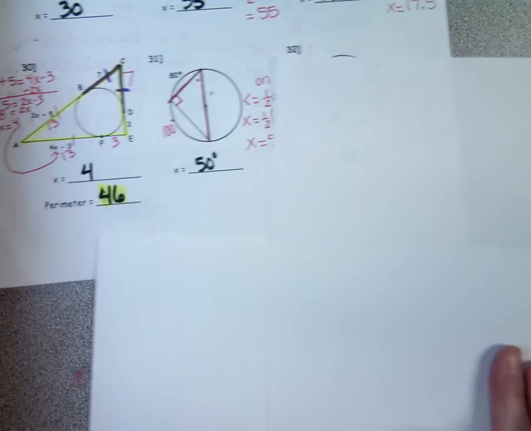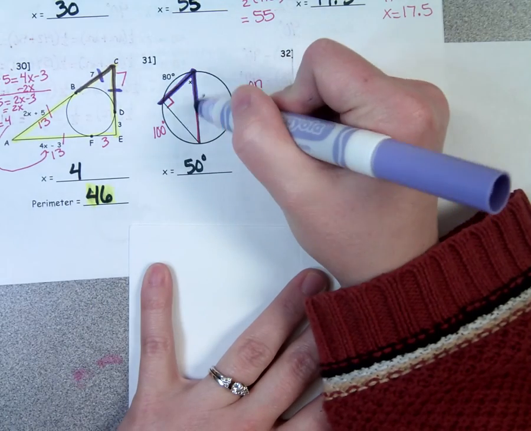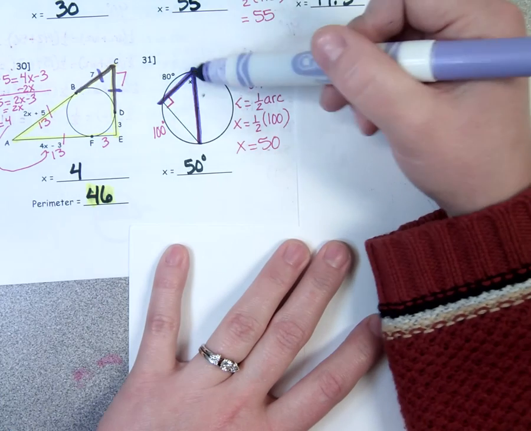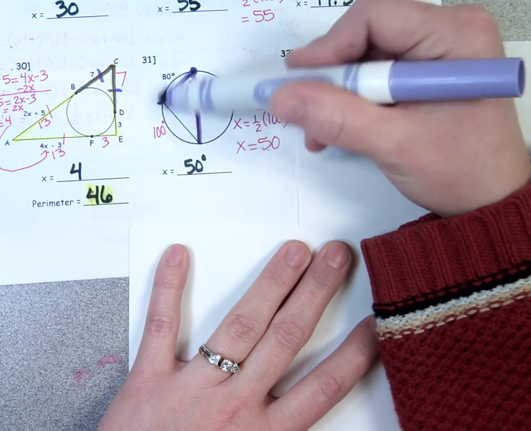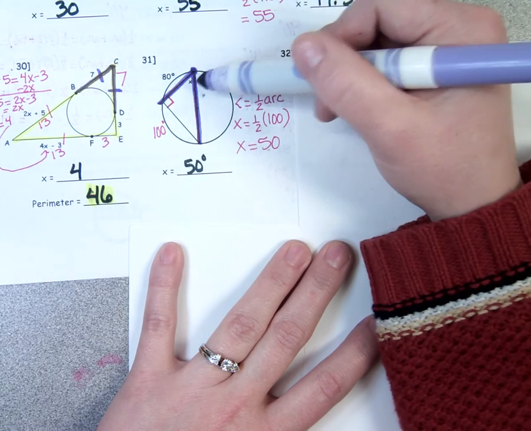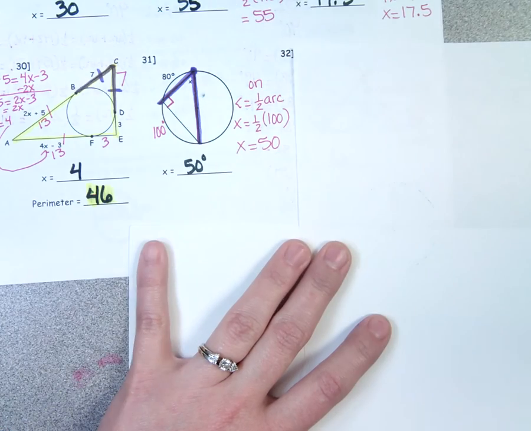Okay, number 31. This is another practice of what we were doing a minute ago. The vertex of this angle is on the circle, so the angle is half the arc. I know that this is a diameter, so it's 180 from here to here, so that's how I knew that this was 100. So that's the arc I want to use. So x is the angle, it equals half of the 100, so x is 50.